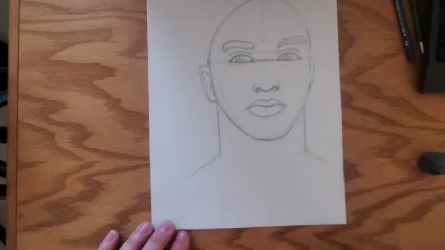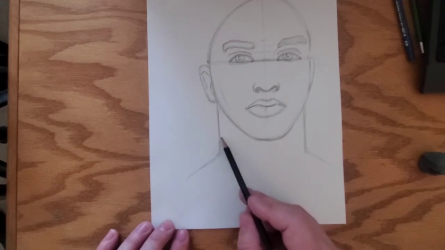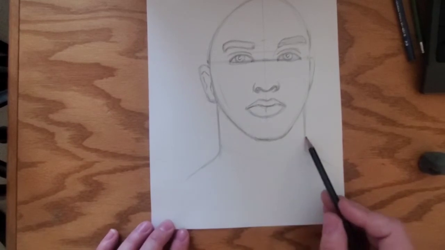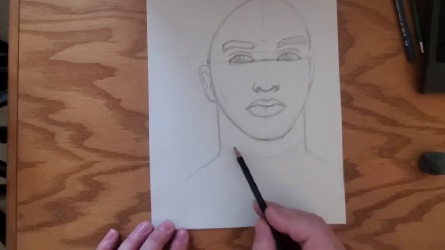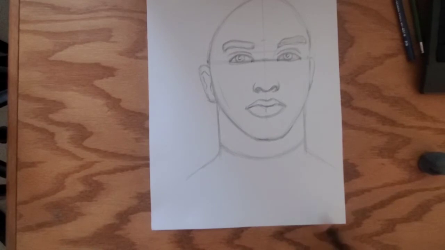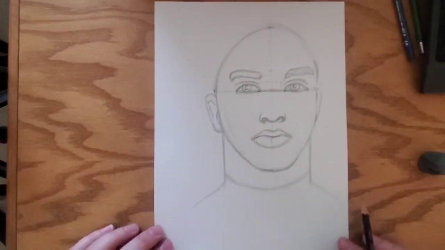And then we're going to move his shoulders down. His suit is pretty high on the neck. So we're going to just create a concentric curved line. Right there. Now we have to add the hair.